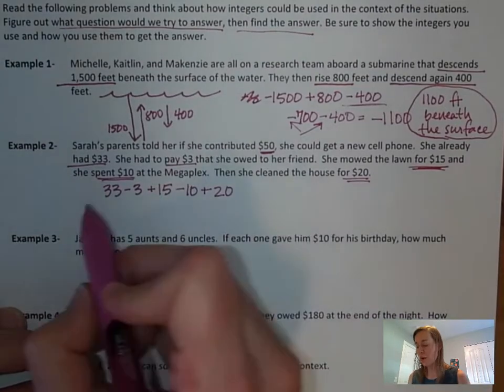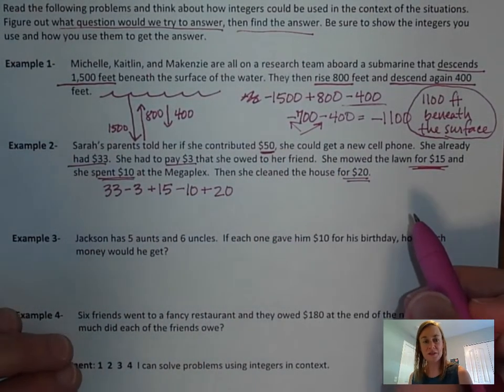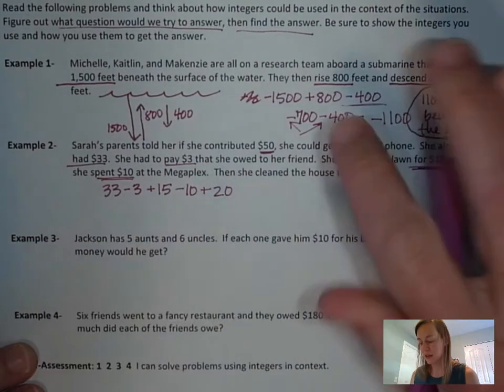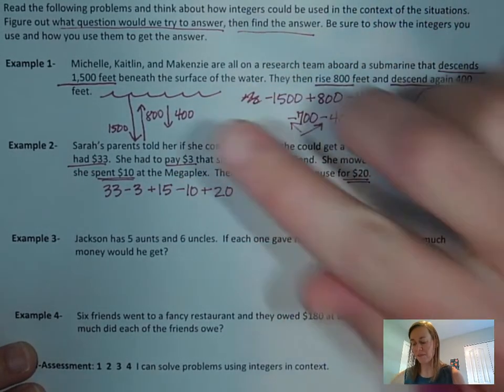Okay, now the question is, will all of this stuff add up to be more than $50 so she can get that new phone? Let's find out. So we're going to take two numbers at a time. We'll start with the 33 minus 3, and then we'll add on one thing at a time.